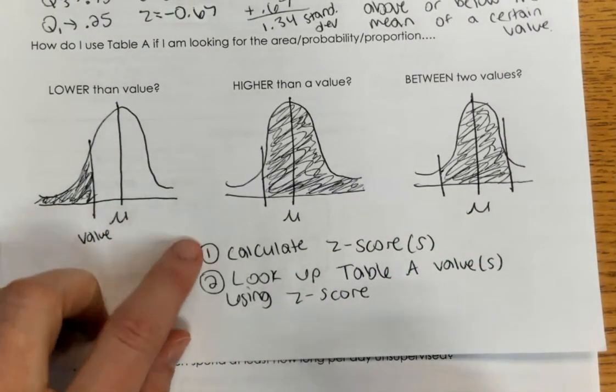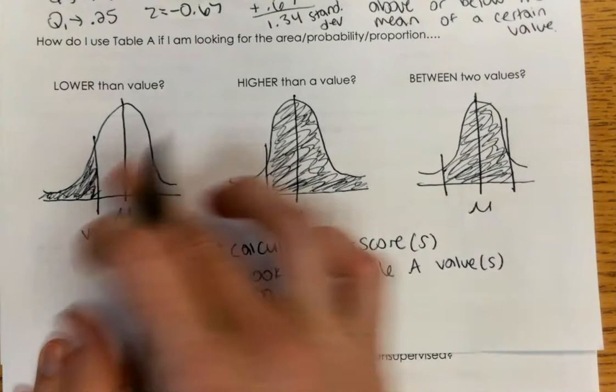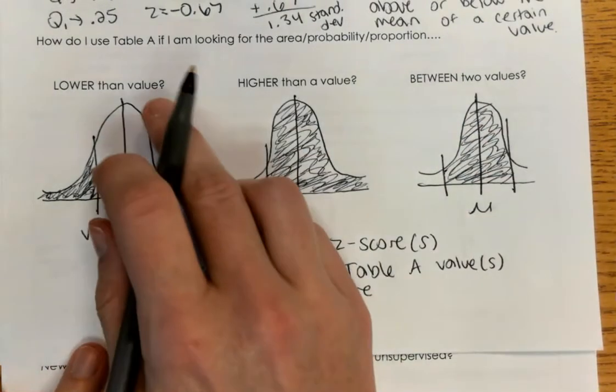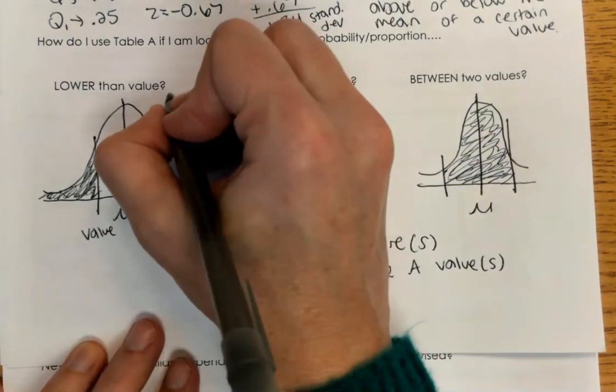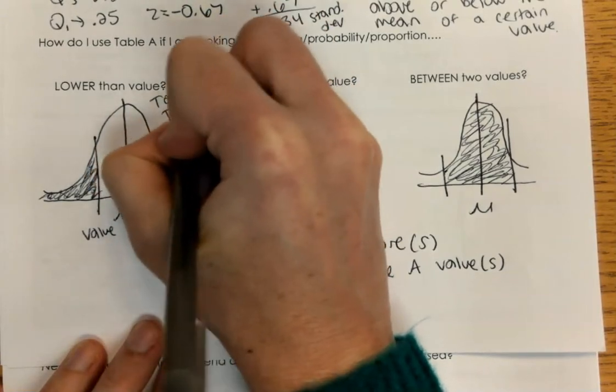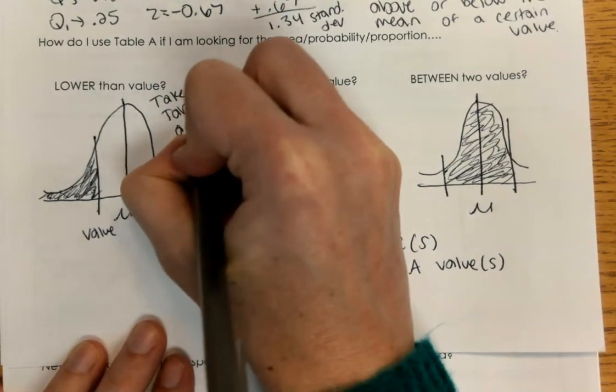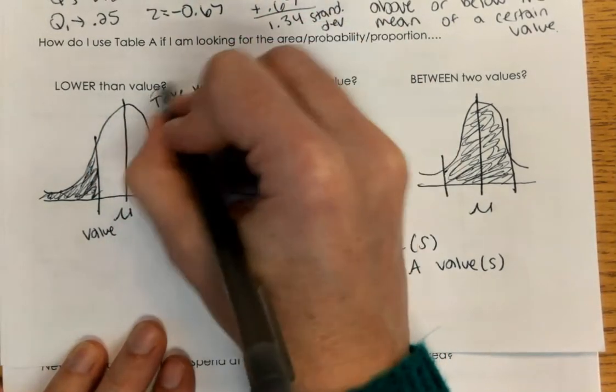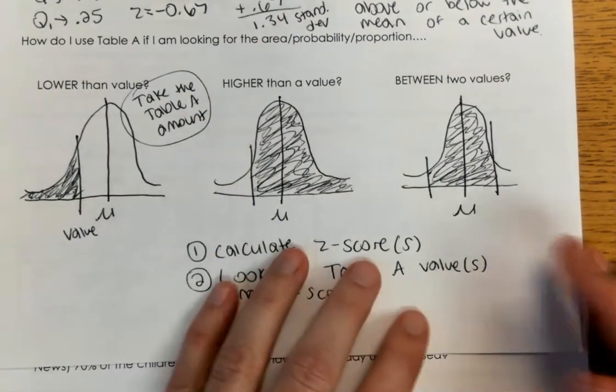And then step number three depends on which situation you have. So if we're looking for something lower than a value, you just take the table A amount. It's the easiest scenario. Just take the table A amount.